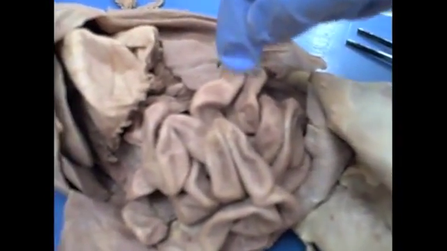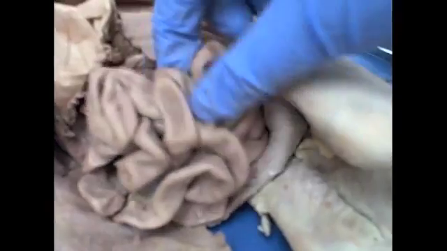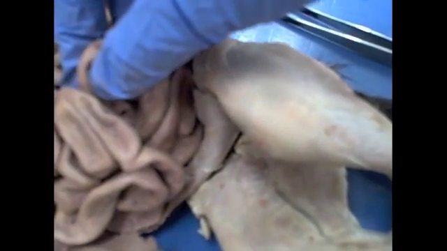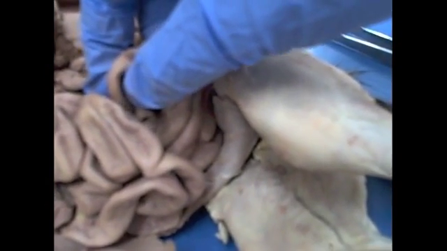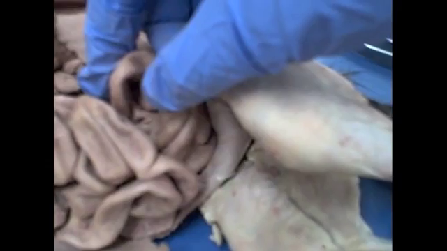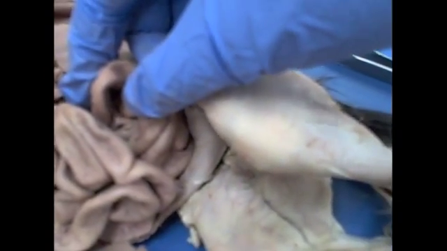From the stomach goes the small intestine, which is here. It's very long. It's very important in chemical digestion and nutrient absorption. And there are three parts of it, which include the duodenum, jejunum, and ileum.